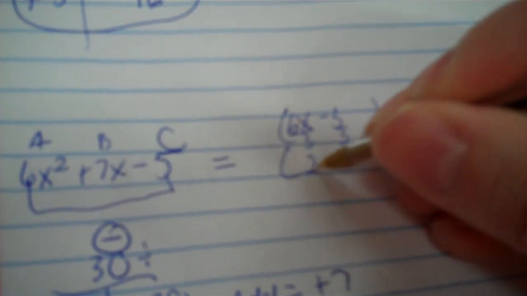Again, my a is not just 1, so I can't just get rid of it. So I go up here, and I go 6, 6, and then x, x, and then minus 3 plus 10. Okay, 6 and 3. That'd be 3, so I divide by 3. That's 2x minus 1, okay? 6 and 10.